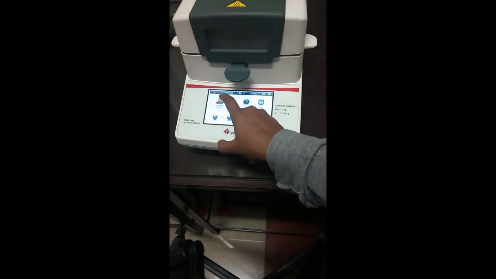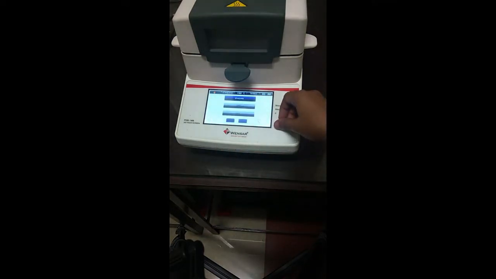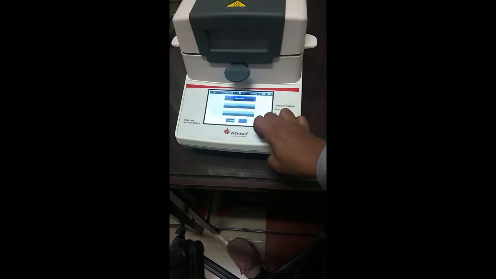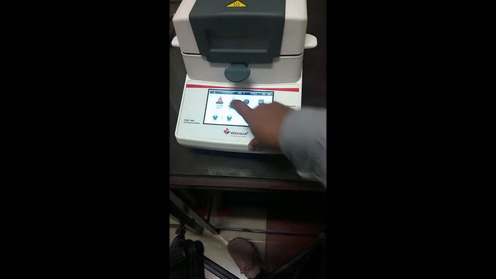So we'll look at what is there in the testing mode. The testing mode has a standard method, fast and soft, and the choice of the testing you want to do will totally depend upon the sample that you're using. For us, we will do the standard mode and press confirm. Now let's look at the temperature setting.